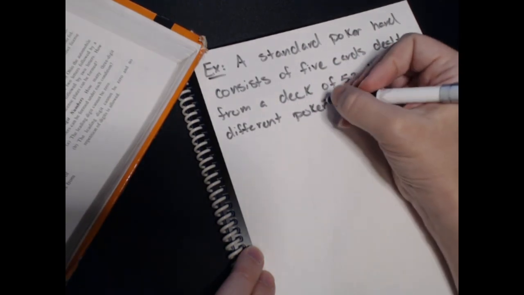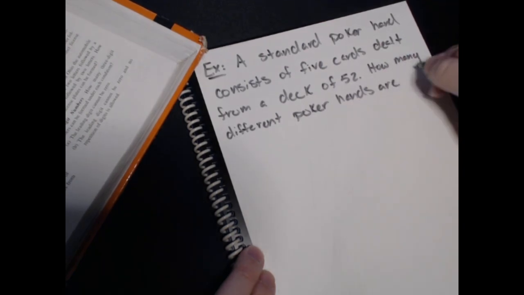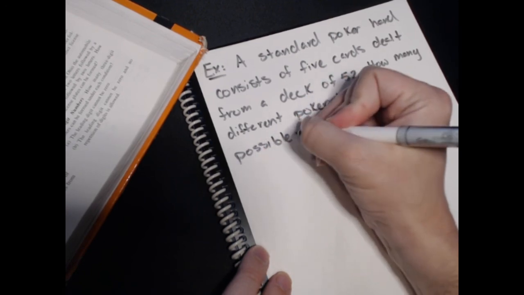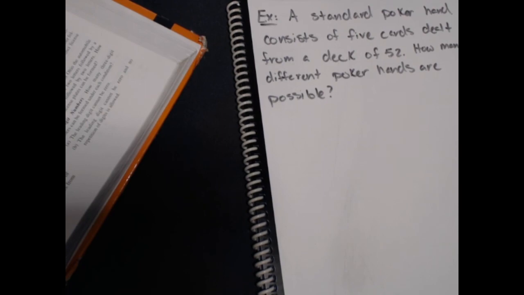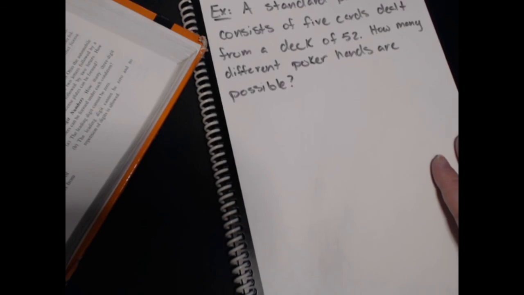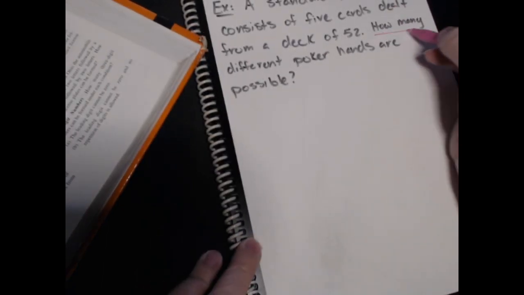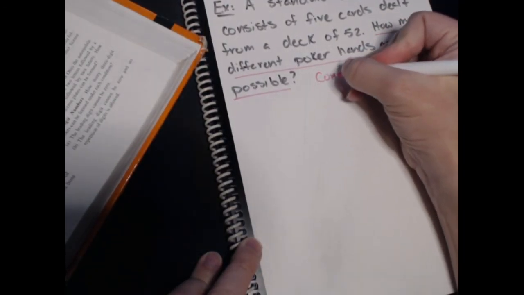How many different poker hands are possible? All right. So the thing is, if they say how many different poker hands are possible, they didn't give you a limit that they have to be in a certain order, right? So this means it's going to be a combination. Due to this statement, where they don't give you order, then you know it's combination.